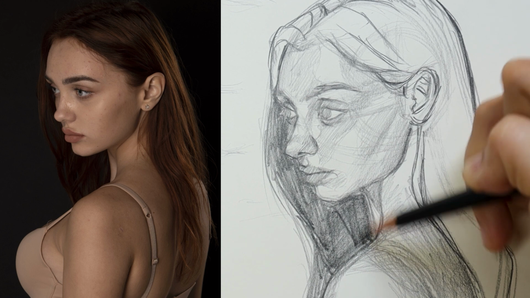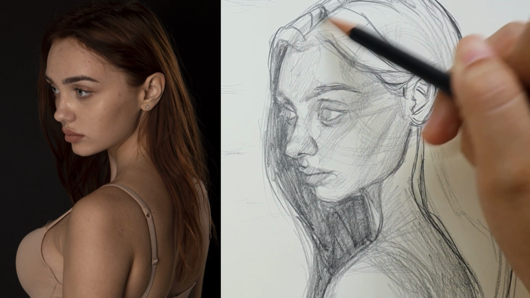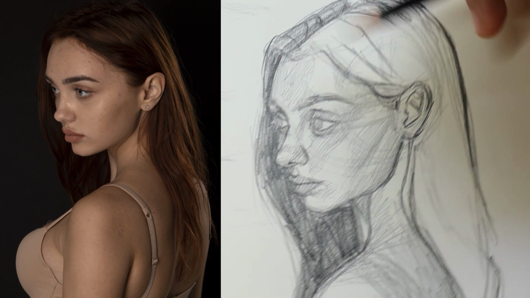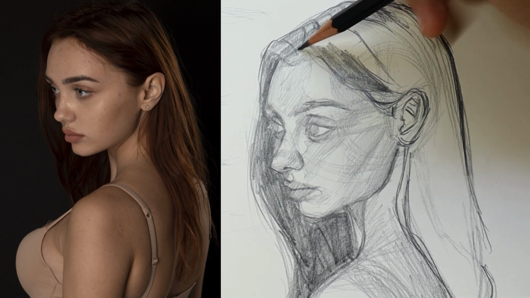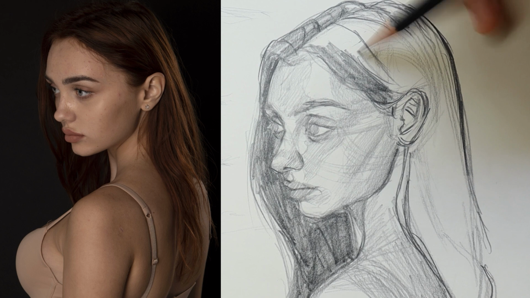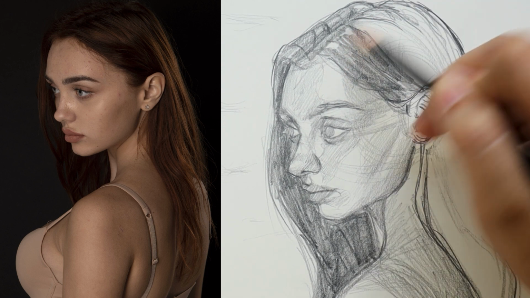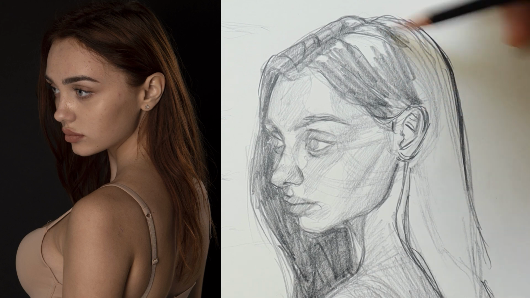See this right here. Try not to worry about how it looks right now. What we're really making sure of is that there is this one value that makes the hair darker than her skin. This is far from what it would look when it's done.